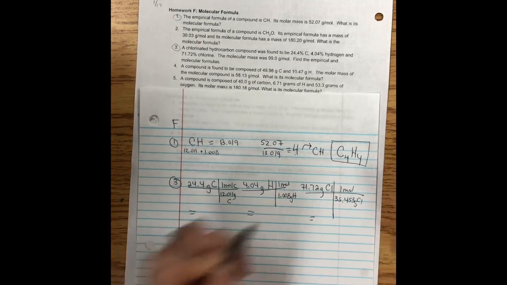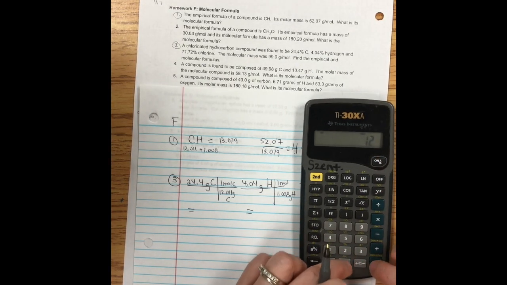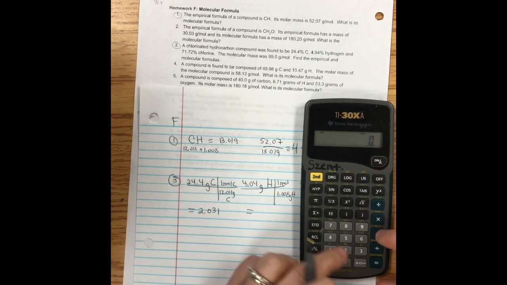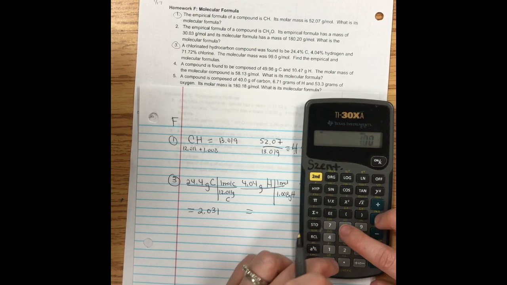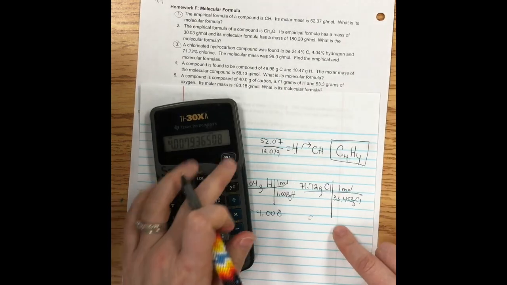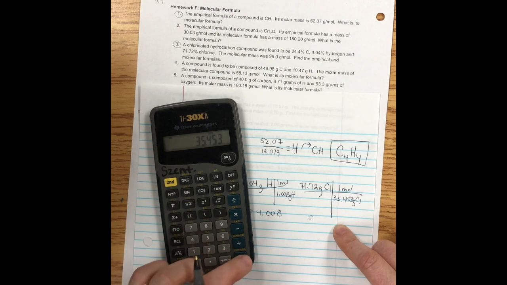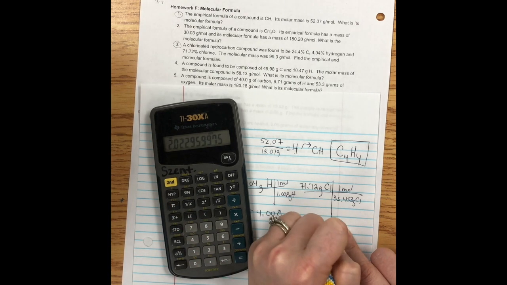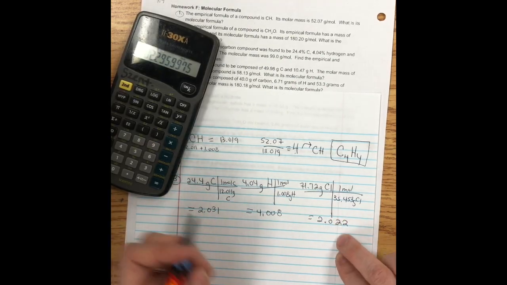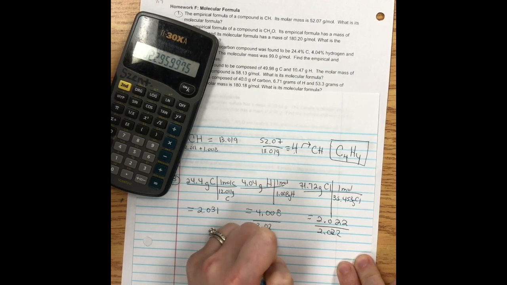I take 24.4 divided by 12.011 and I get 2.031. 4.04 divided by 1.008 gives me 4.008. And lastly, 71.72 divided by 35.453 gives me 2.022. Now I take my 3 answers and divide by the smallest. My smallest is 2.022, so I'm going to divide everybody by that.